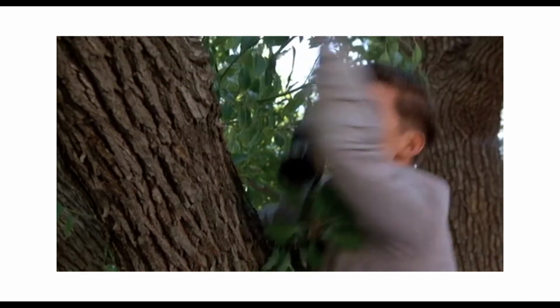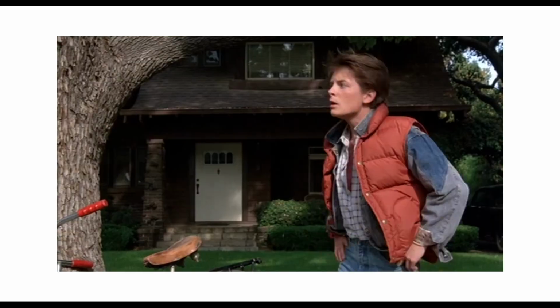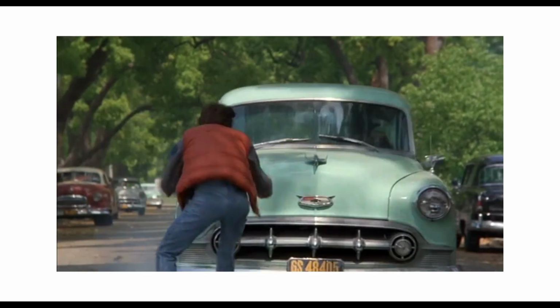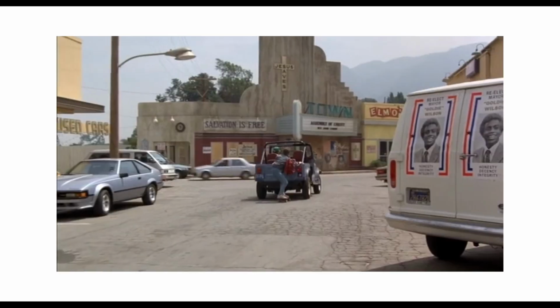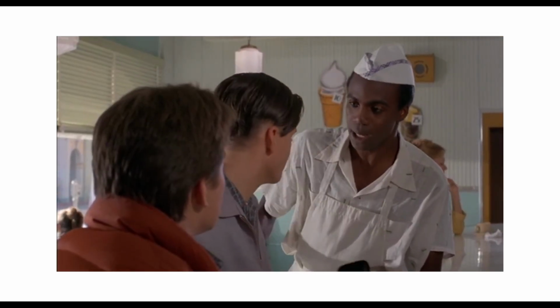9. Marty's family has this little exchange about how Marty's mom and dad met, about his dad hitting her with a car. And boom, later on, Marty is the one who gets hit. 10. The mayor of Hill Valley is actually the janitor of the shake shop in 1955.